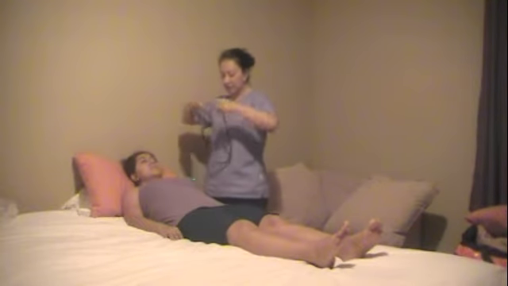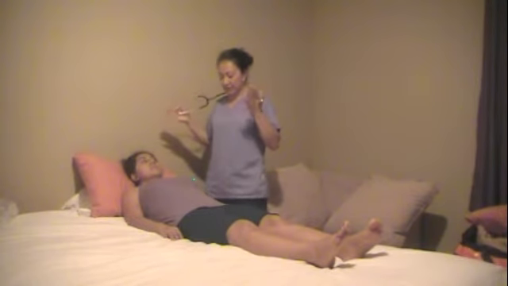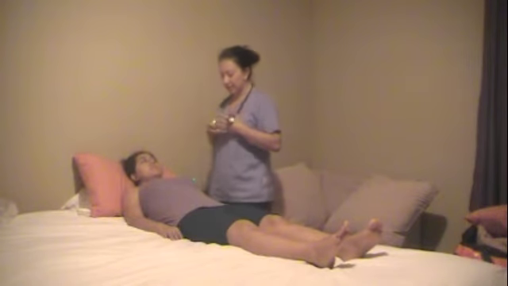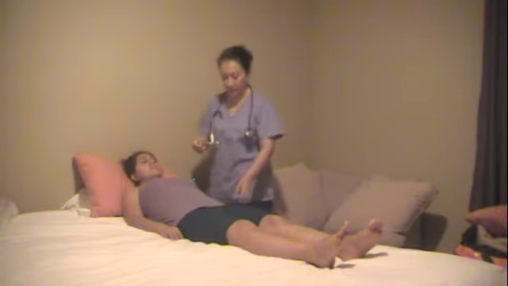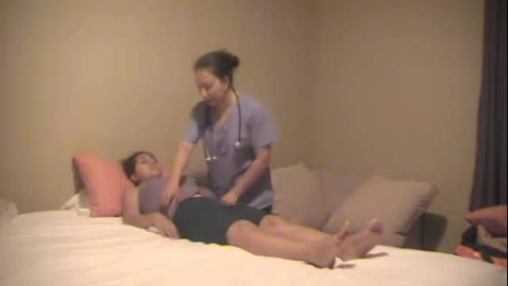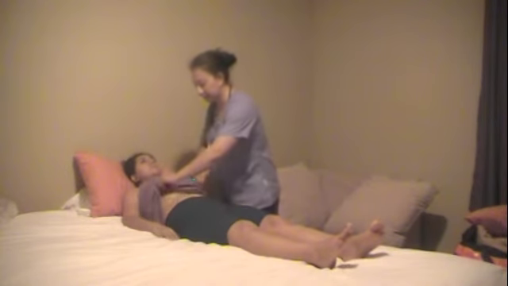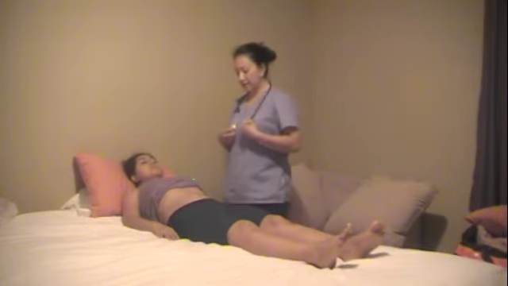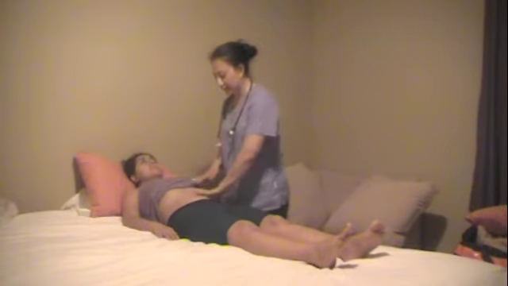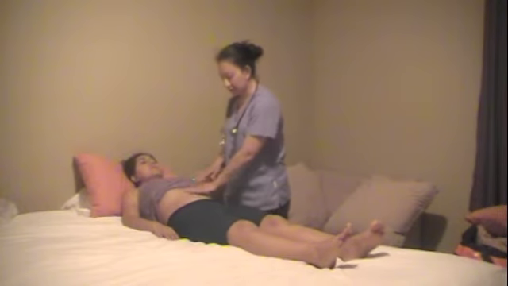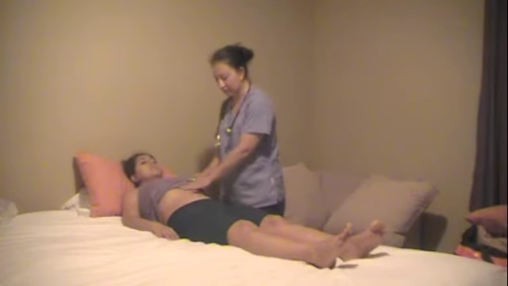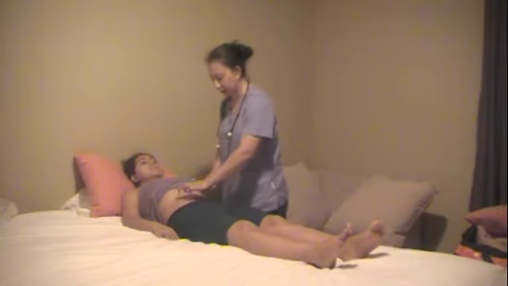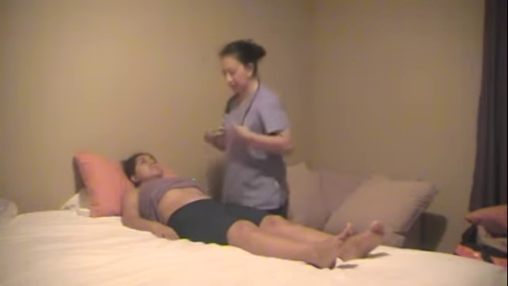As I mentioned before, there's no sign of any S3 or S4, gallops or rub, and her heart sounds are normal and regular. I'm going to go ahead and now assess her abdomen area. As I can see, her abdomen is nice and flat. There's no sign of pulsation in her descending aorta. I'm going to listen for her aorta and also her renal arteries as well.